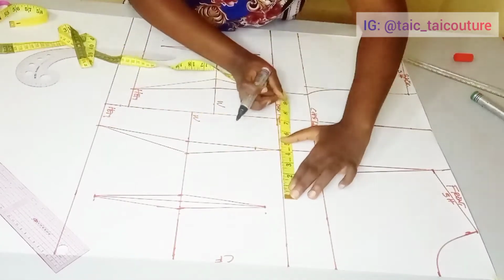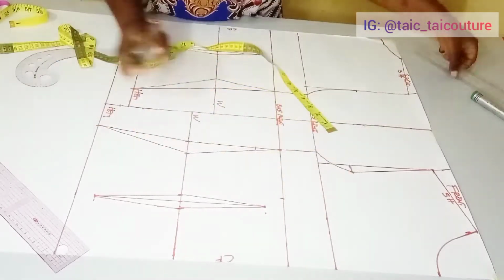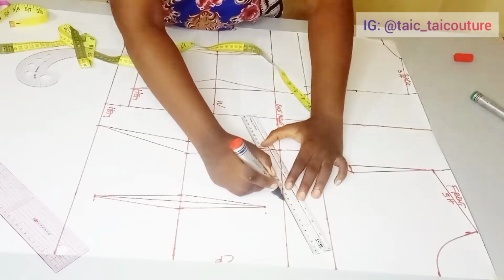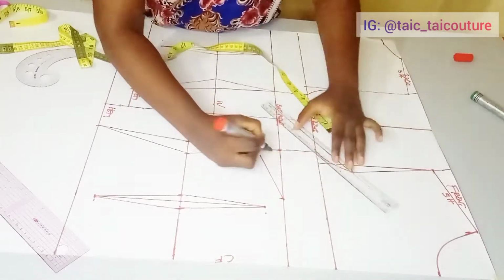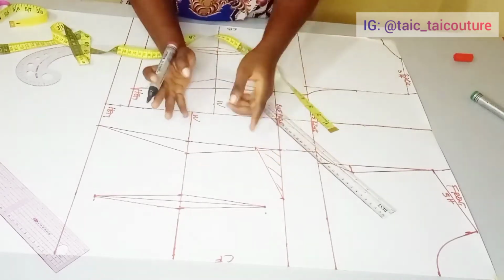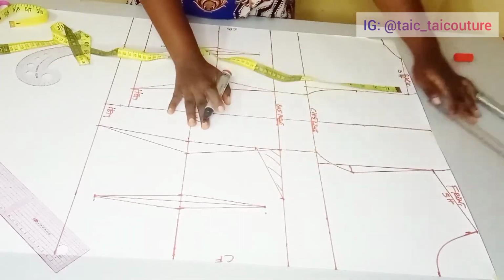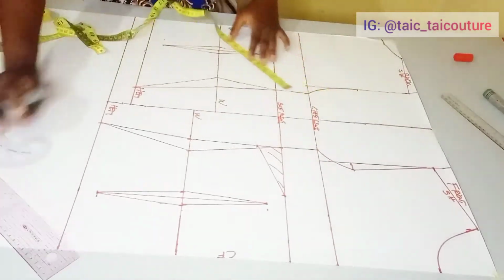Then you go in by 4 inches or 4.5, and then connect it this way. So by the time we take this in, this waistline at the sides will match up. You'll see it when we are done and I cut it out.